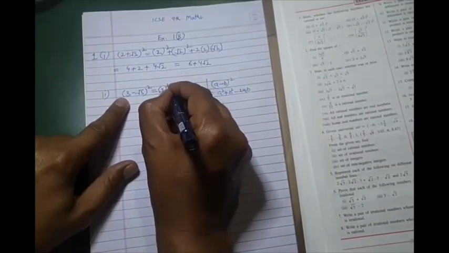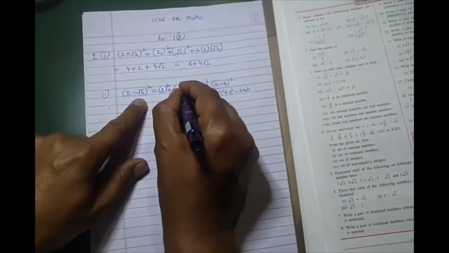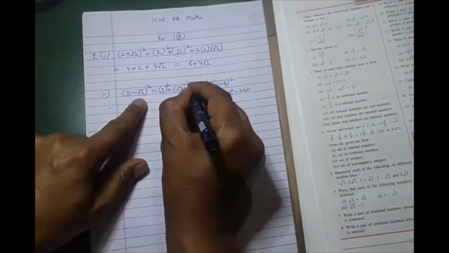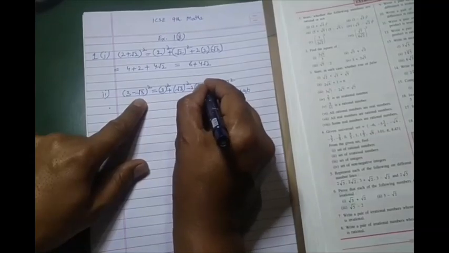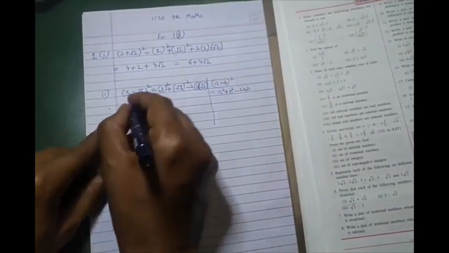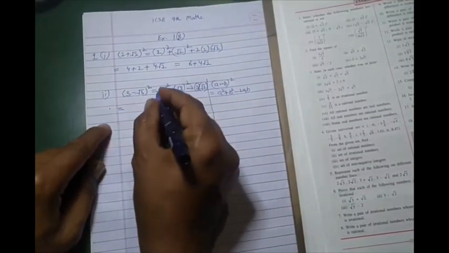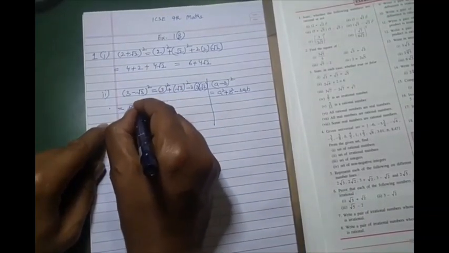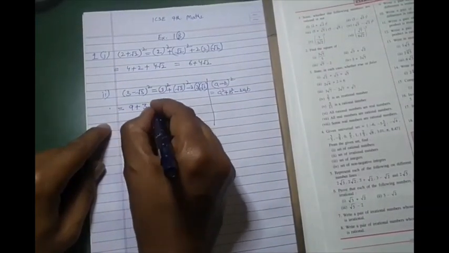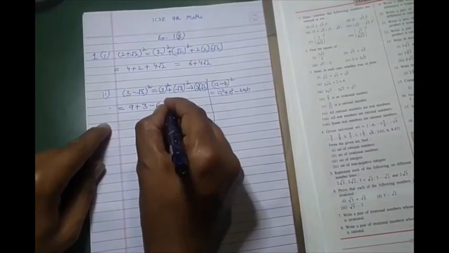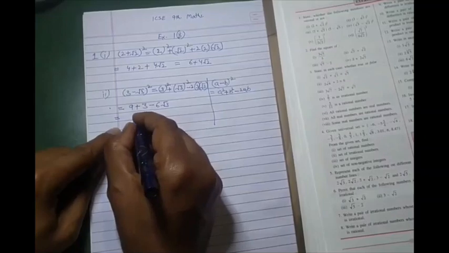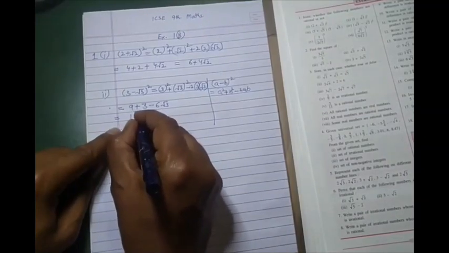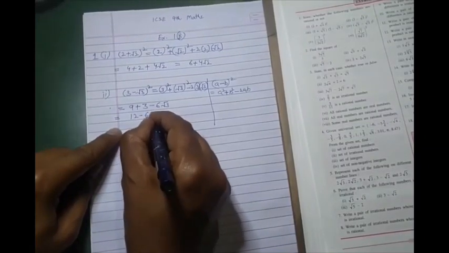A square plus b square minus 2ab. This will become 9, 3, minus 6 under root 3. This will become 12 minus 6 under root 3.